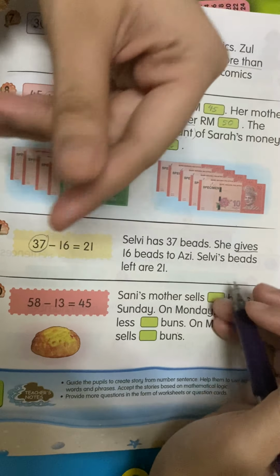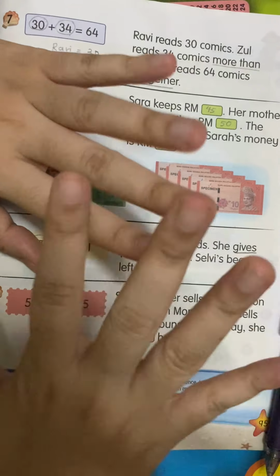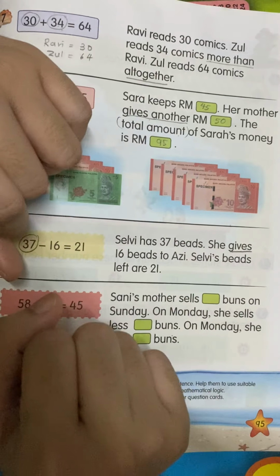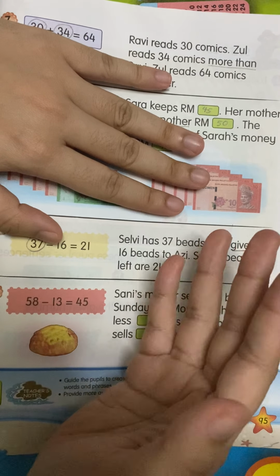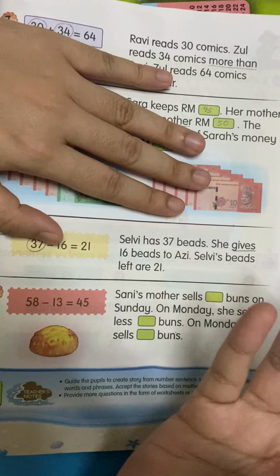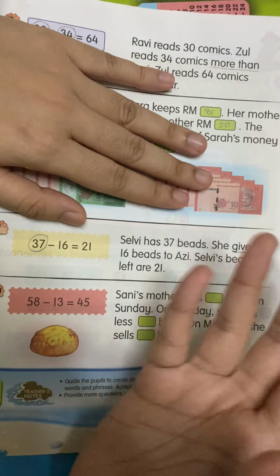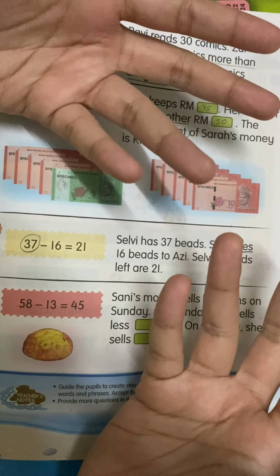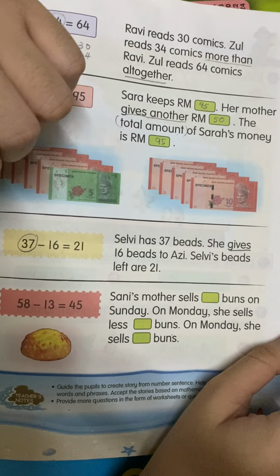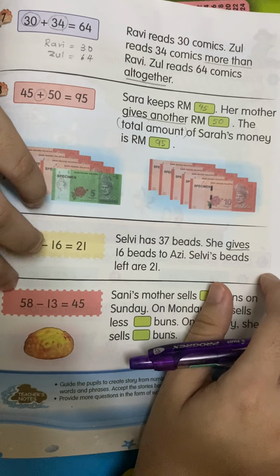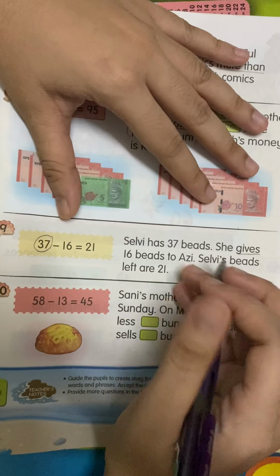subtract. For example, the teacher gives you a simple situation. Teacher has 10 chocolates, and then teacher gives 5 chocolates to Ahmad. And then how many left? 10 minus 5 is 5. So there are 5 chocolates left. It's like that, give. When you give, meaning you have to subtract.